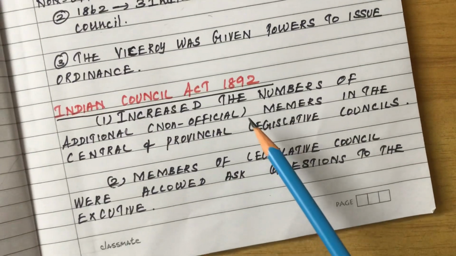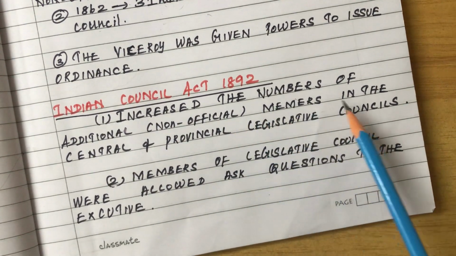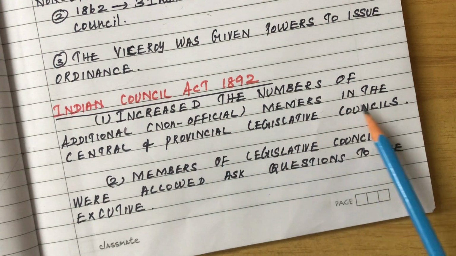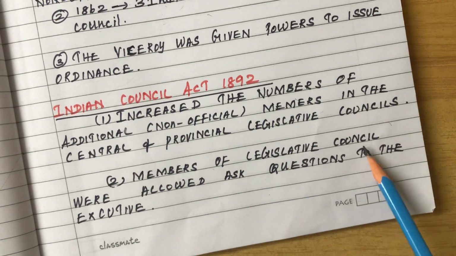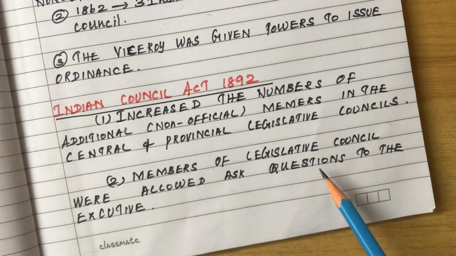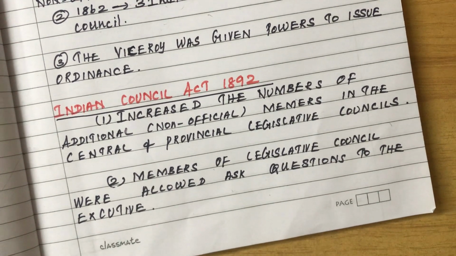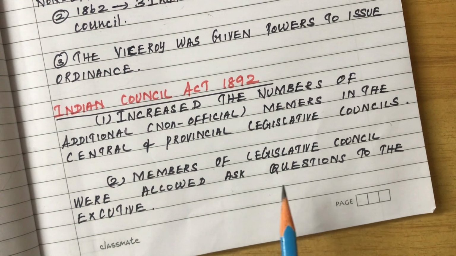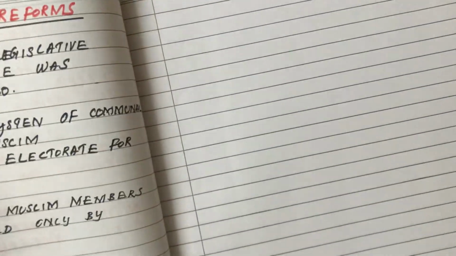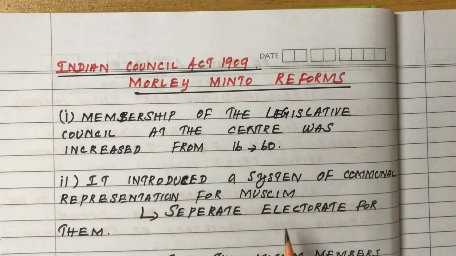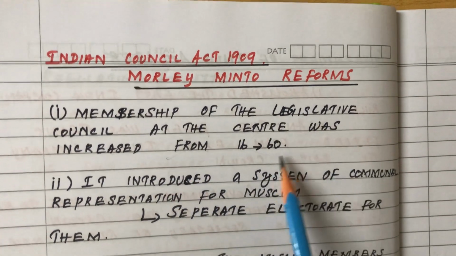The next one is Indian Council Act 1892. The Indian Council Act 1892 increased the number of additional non-official members in the central and provincial legislative councils. According to this act, members of the Legislative Council were allowed to ask questions to the executive.